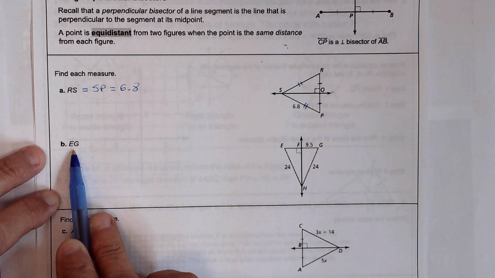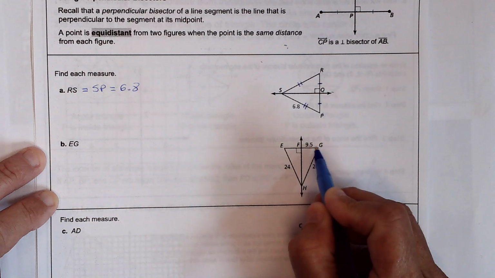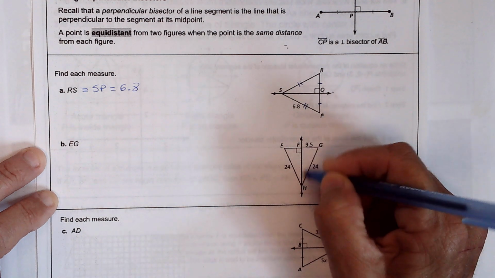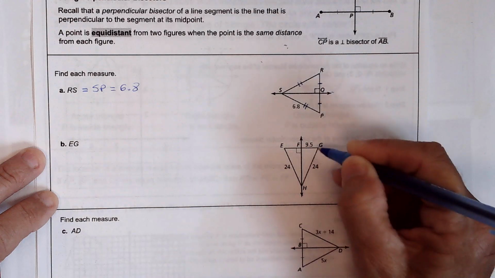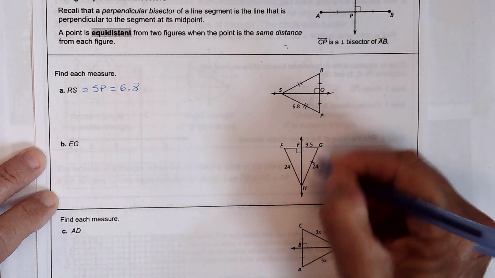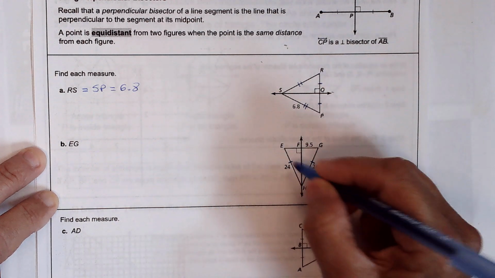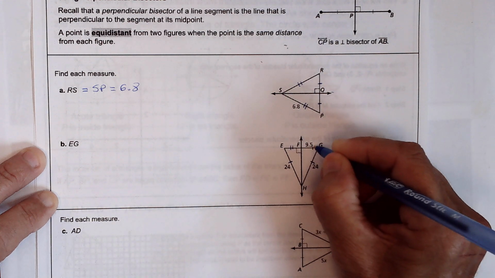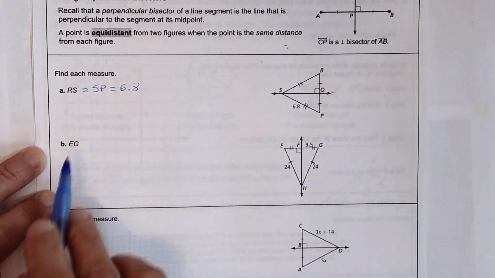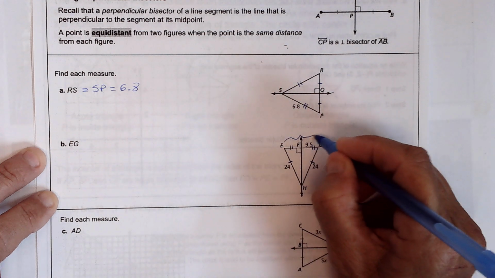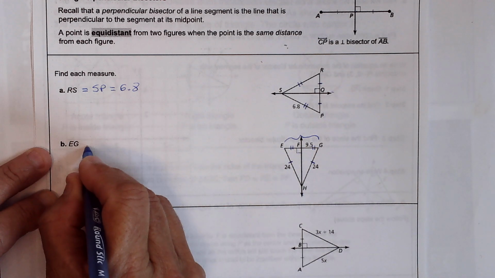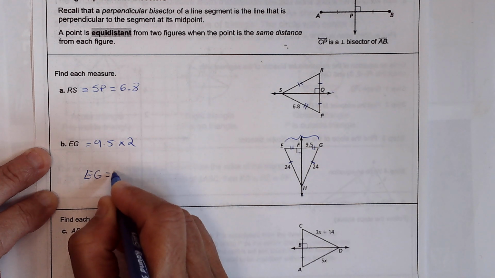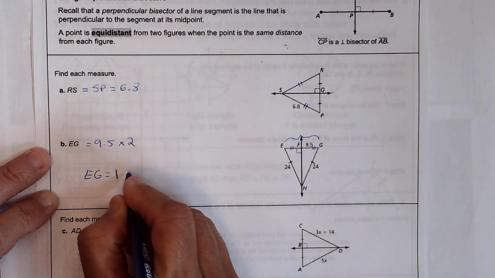So let's take a look here. Now I'm looking for EG. I know that this line FH is the perpendicular bisector of EG because you see how this GH is congruent to EH. Because those are congruent, and this is a 90-degree angle, I know that these two are going to be congruent. So in order for me to find EG, which is the total, I just take 9.5 times 2. So that means that EG is going to be equal to 19.